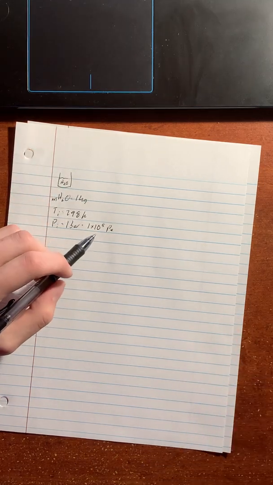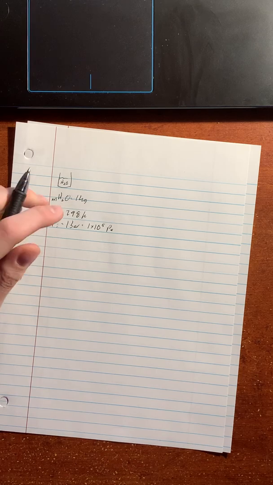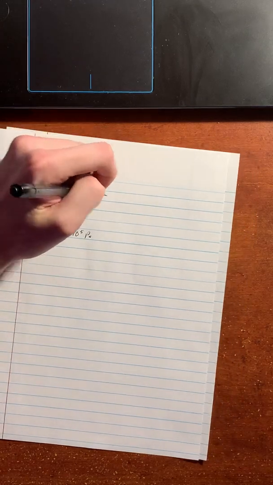We do this because pascals will be used later for equations, not bar.